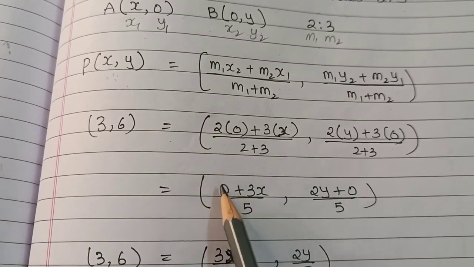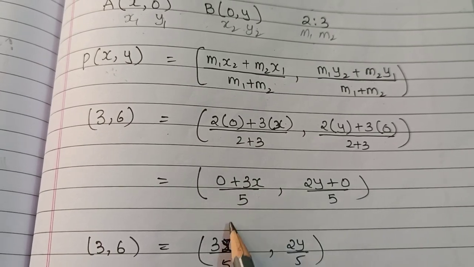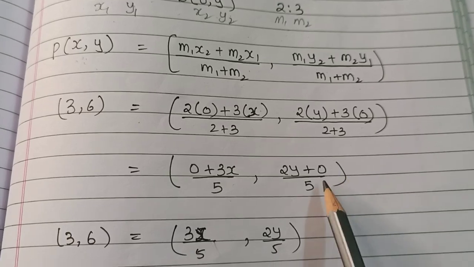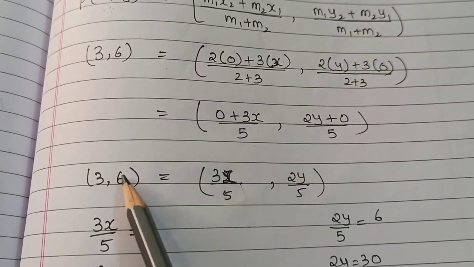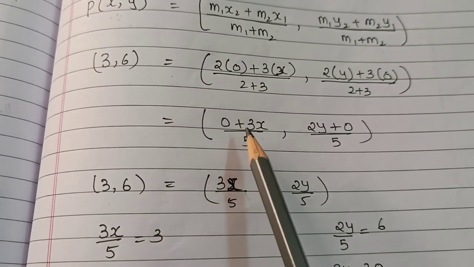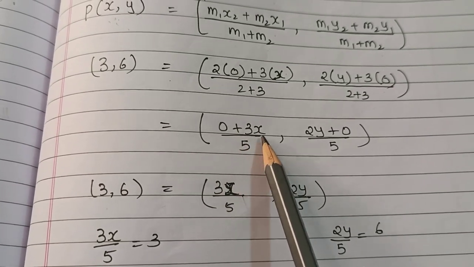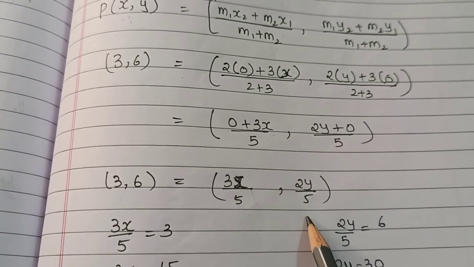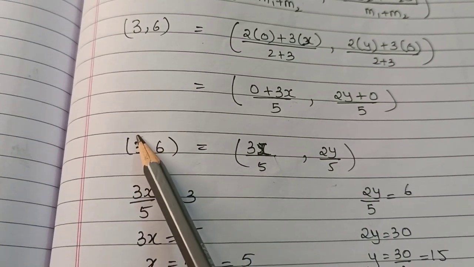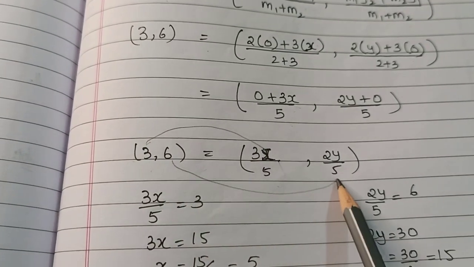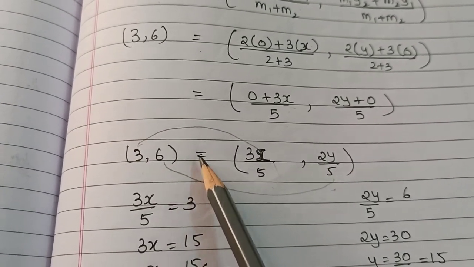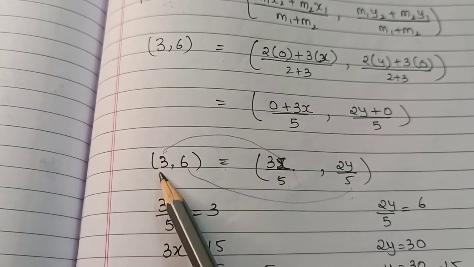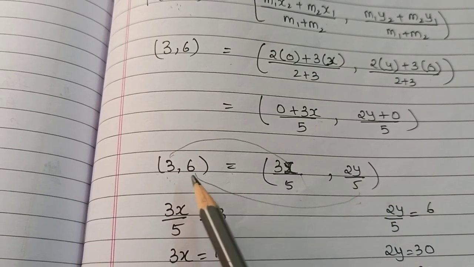2 zeros is 0 plus 3 into x is 3x, over 2 plus 3 is 5. 2 into y is 2y plus 3 into 0 is 0, over 2 plus 3 is 5. Okay, so (3, 6) = (0 + 3x, which is 3x/5, 2y + 0, which means 2y/5). Okay, so first term with first and second with second, because the equal sign is there. So we can equate these two terms and these two terms. 3x/5 = 3 and 2y/5 = 6.